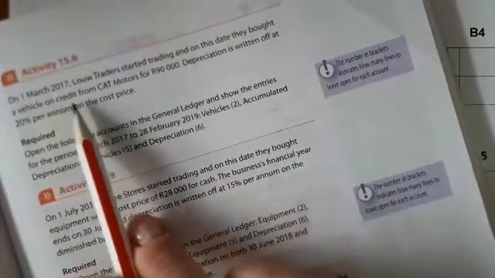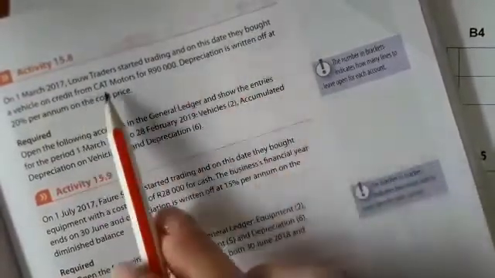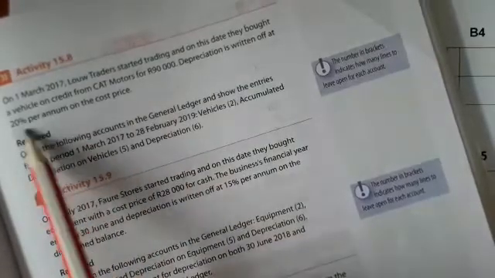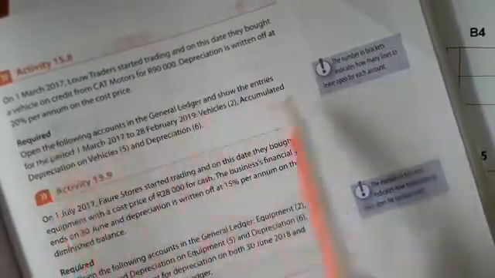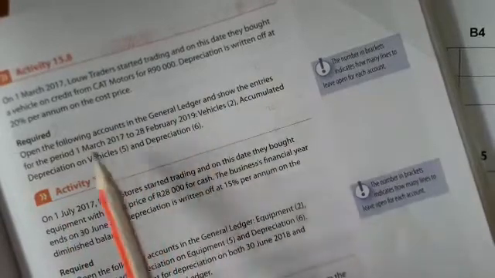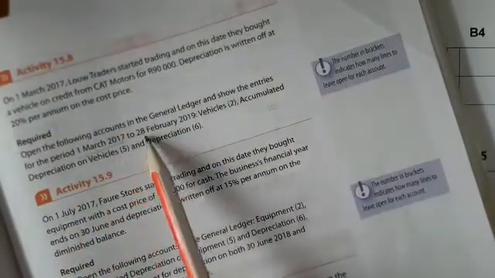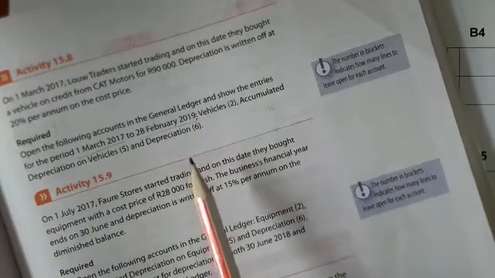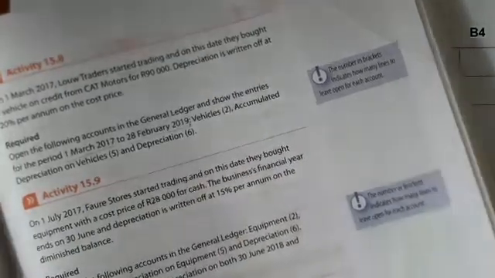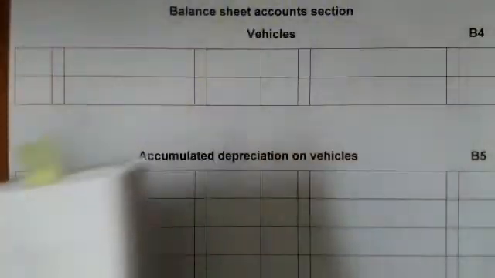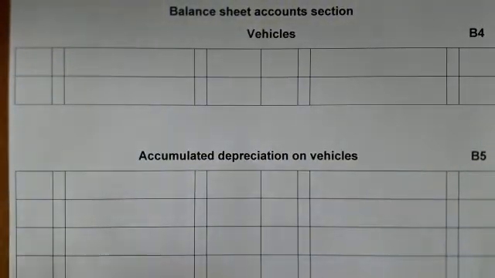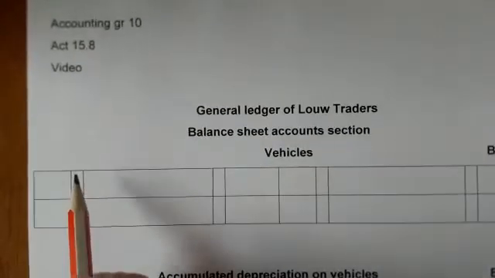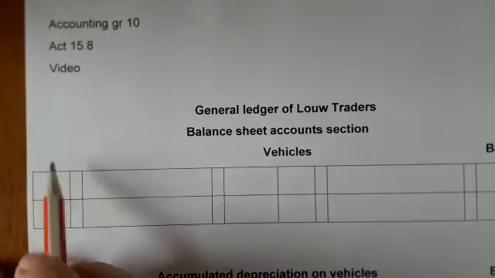It's on the 1st of March. A vehicle was purchased from Cat Motors for 90,000 Rand. It was on credit. And what they require from us is to show the entries in the ledger for 2 years, from 1 March 2017 to 28 February 2019. So they just want you to show how the depreciation works at the end of each year. On the 1st of March, Low Traders, that's us, purchased a vehicle on credit from Cat Motors.